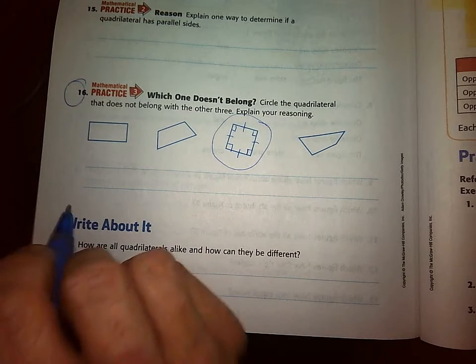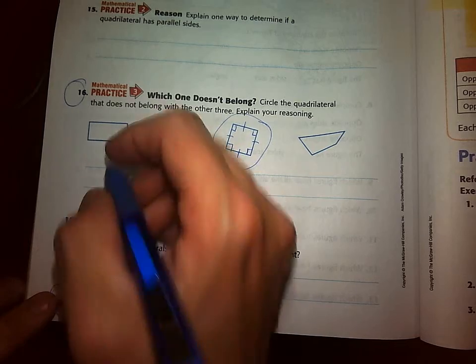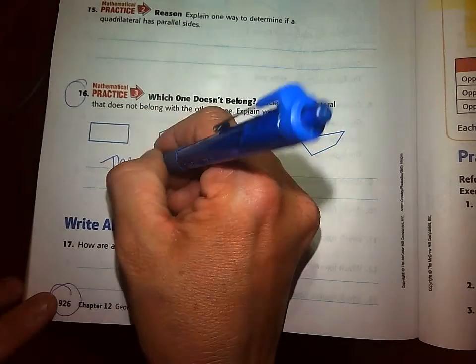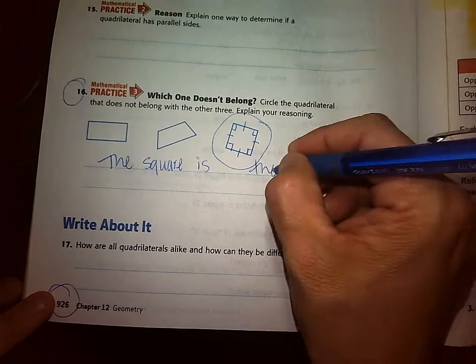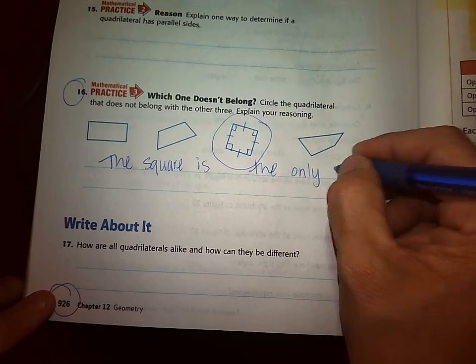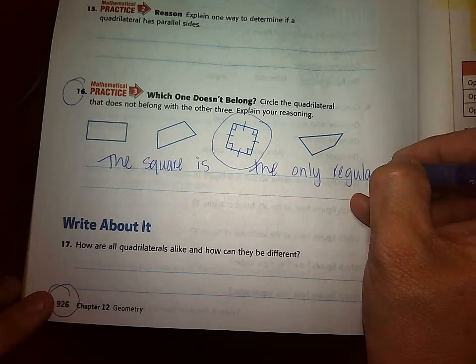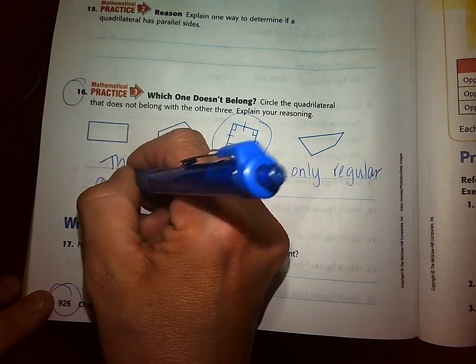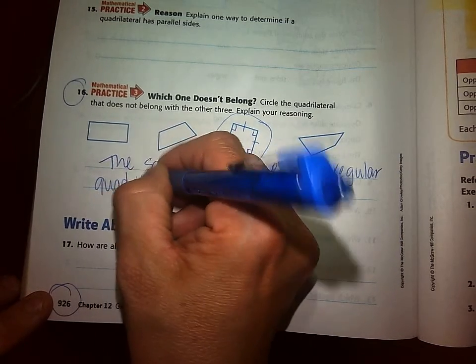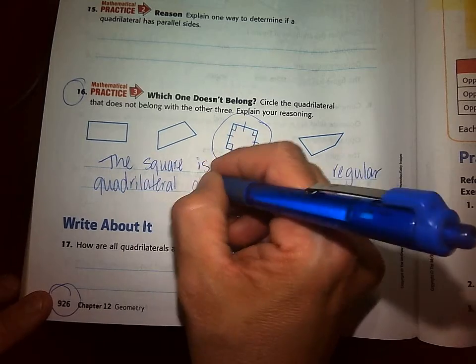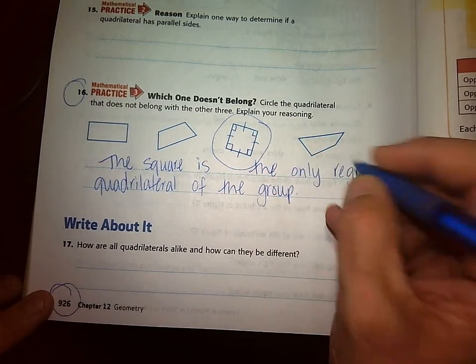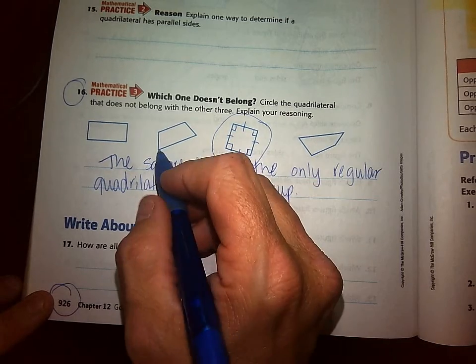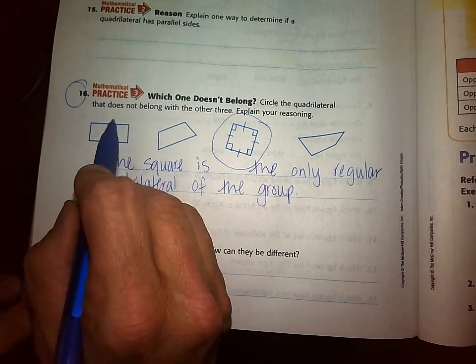So which quadrilateral doesn't belong with the others? The square is the only regular quadrilateral of the group. These ones have different sides. This one has a short side and a long side, short side and a long side.